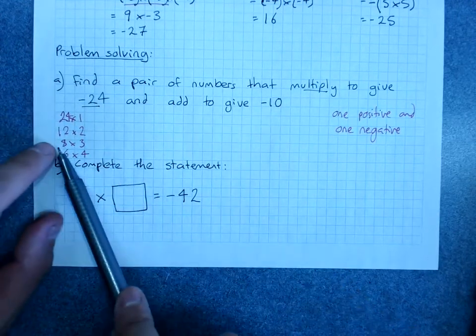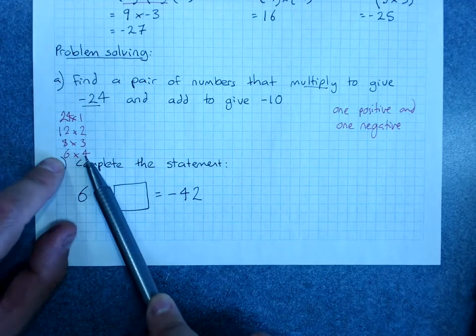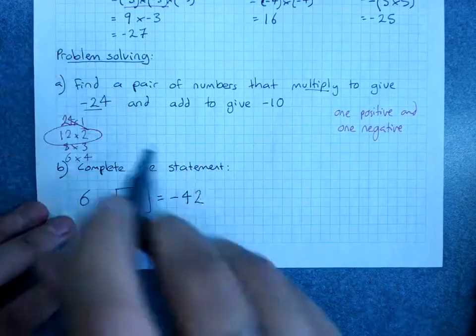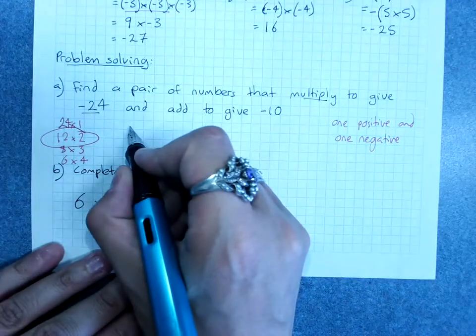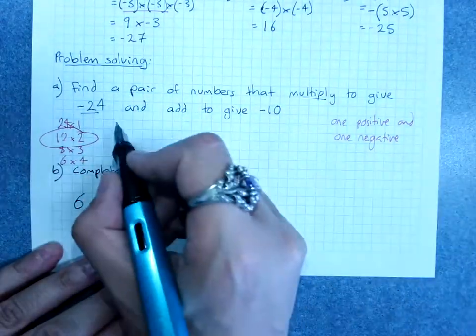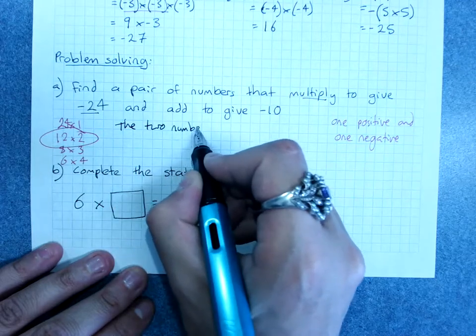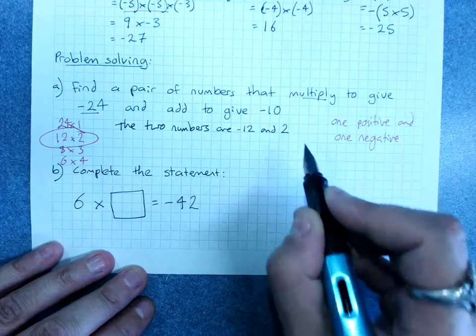Do the others work? -8 plus 3, nope, that's -5. -6 plus 4, that's -2. So it's got to be 12 and 2, and the bigger one has to be negative. So my numbers are... word question, word answer. The two numbers are -12 and 2.